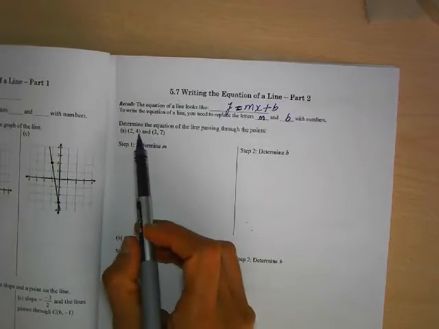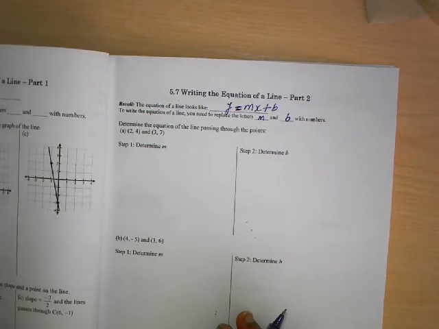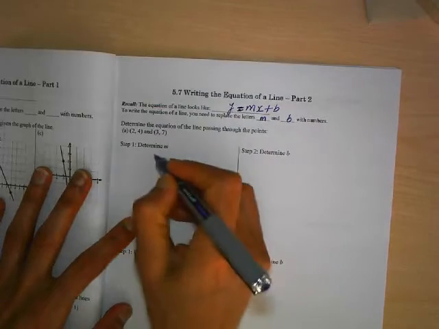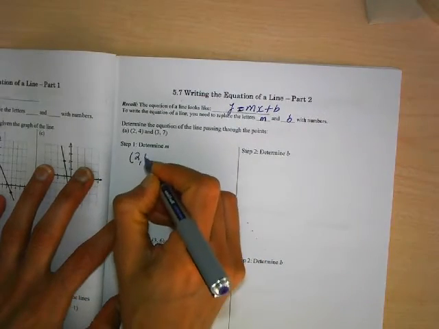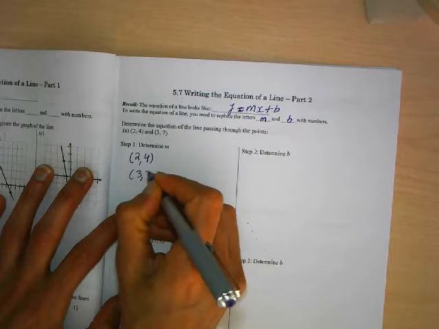Okay. So for example, here it says determine the equation of a line passing through the points (2, 4) and (3, 7). There's no grid here. Okay. So we have 2 points, and this is all we did last week with cohort B when you were supposed to be online.